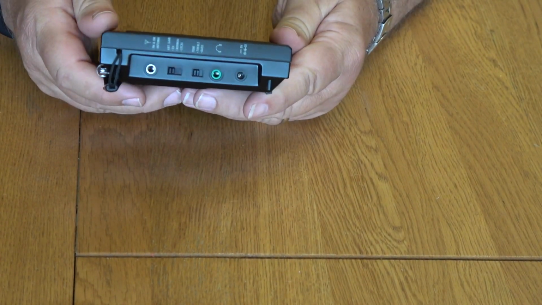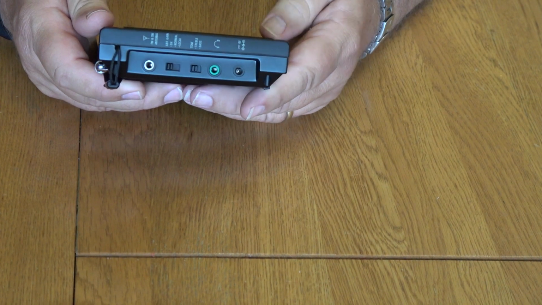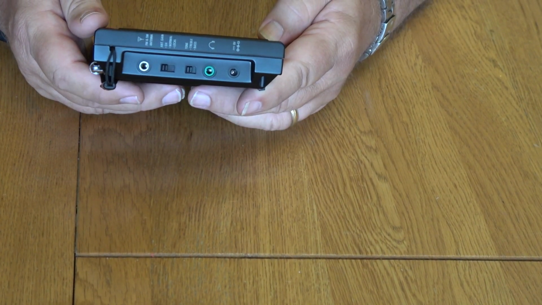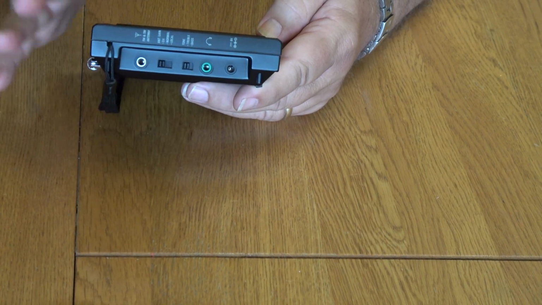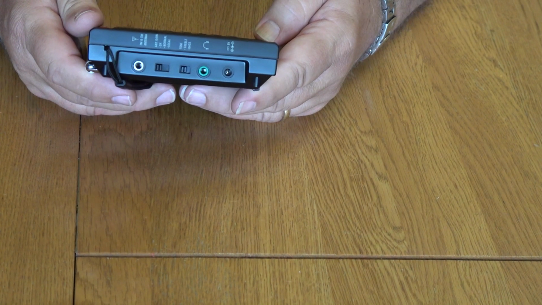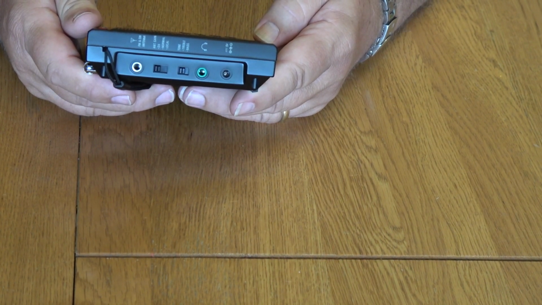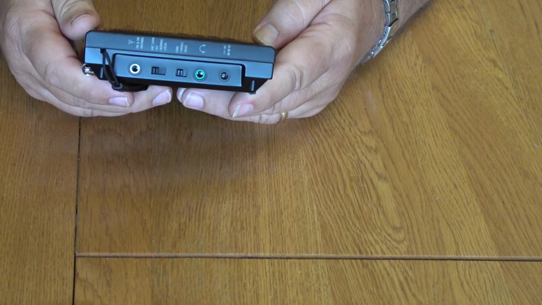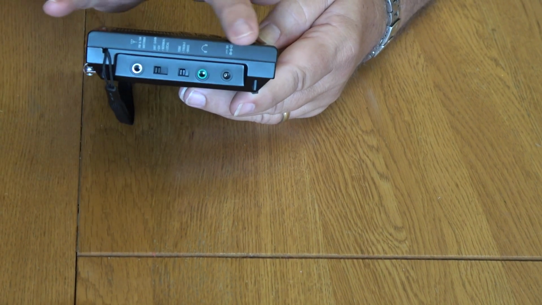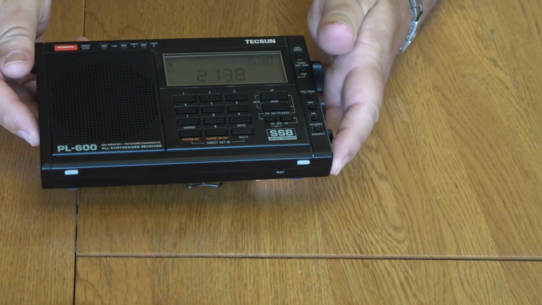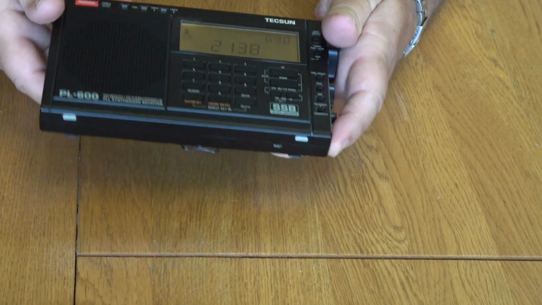Along the other side, you have a connection for a wall-wart type battery charger. You also have a connection for a wire antenna that I'll show you in just a minute, plus a couple of switches for setting treble and bass and setting the RF gain or the antenna sensitivity. So those are the switches that are along right here. We'll come back to the radio in just a minute.